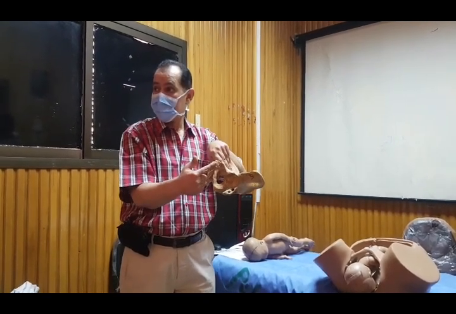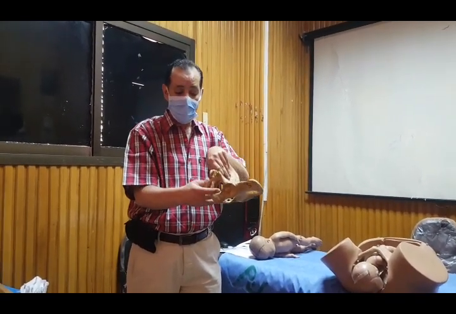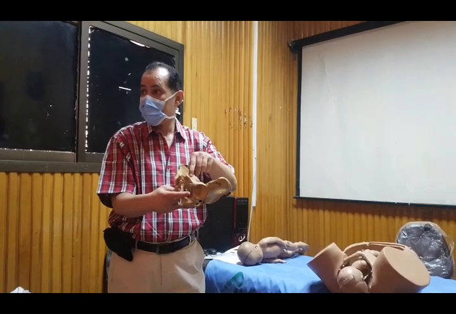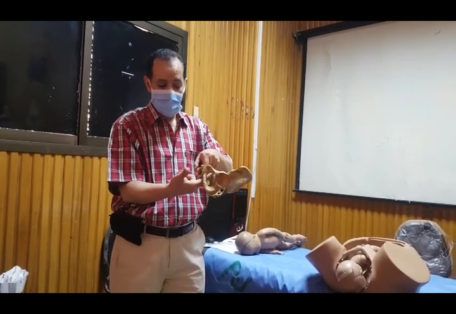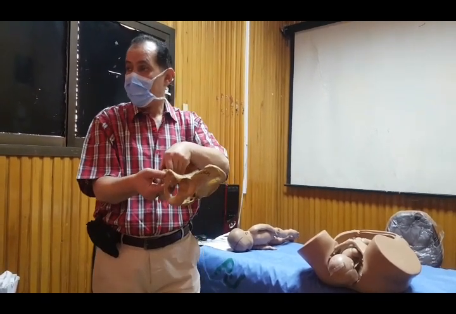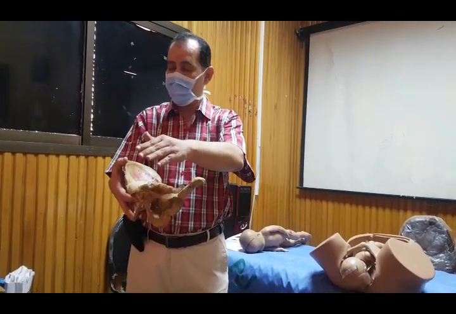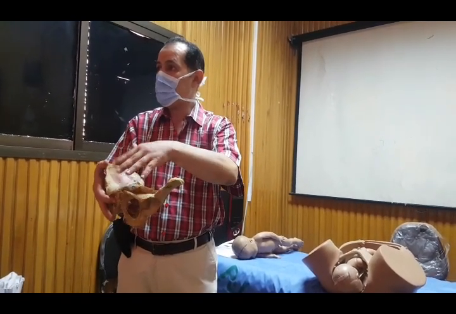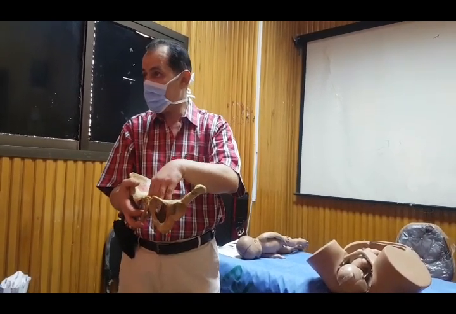I'll cut it after I insert a Foley's catheter, because I am afraid of injury of the bladder during this maneuver, and guided by my finger, I'll cut this symphysis pubis. Okay, so the two hip bones become separated, so the space becomes wider, the surface area of the inlet increases, the shoulder will descend immediately.